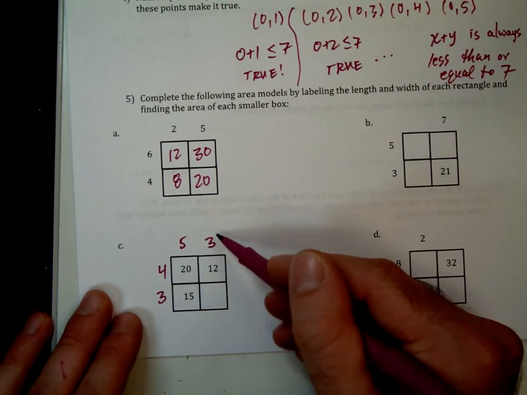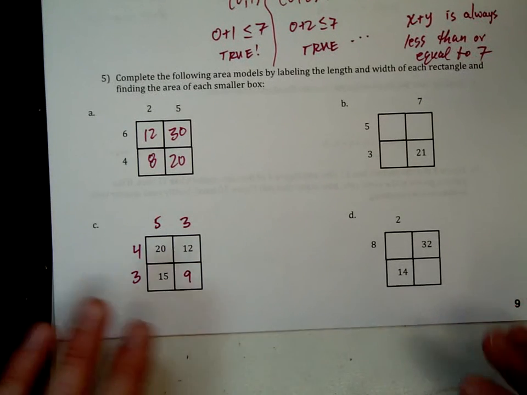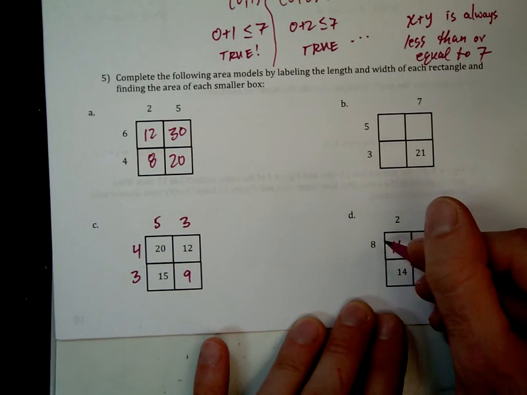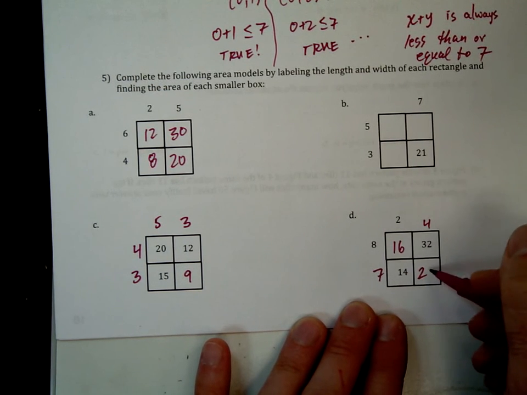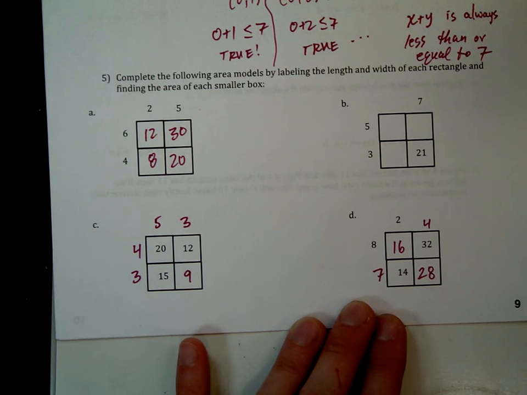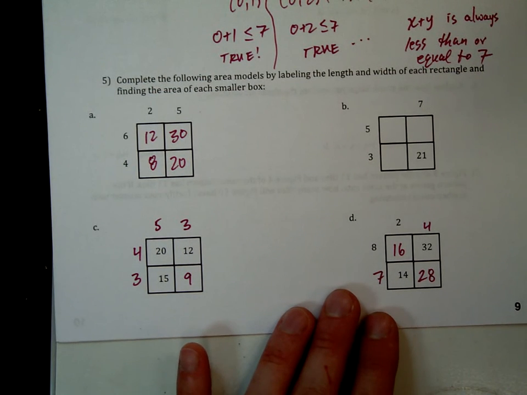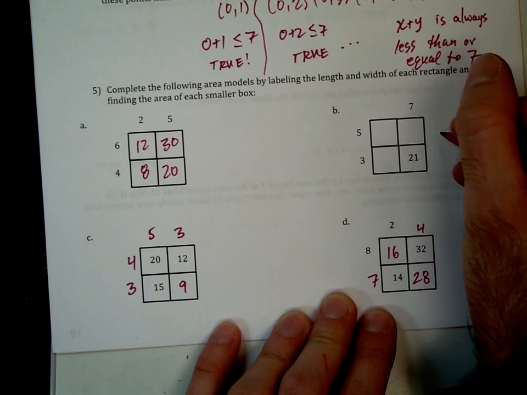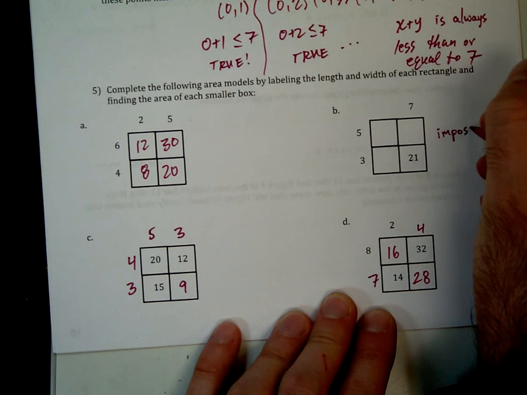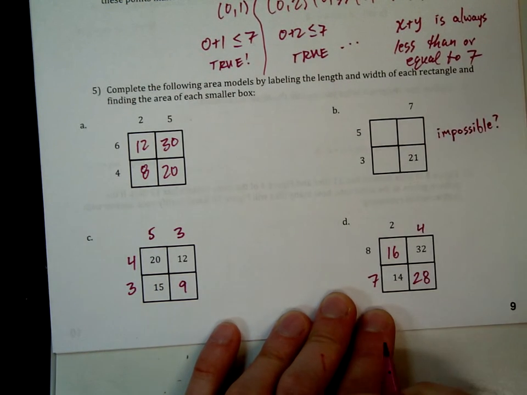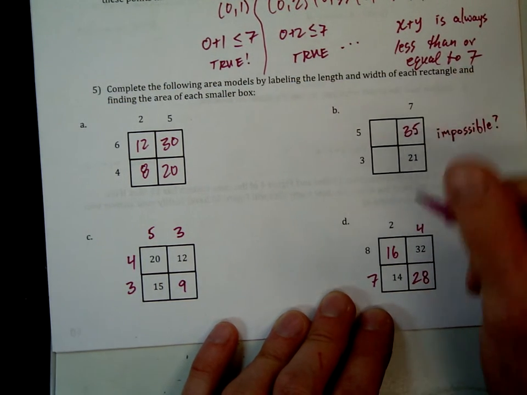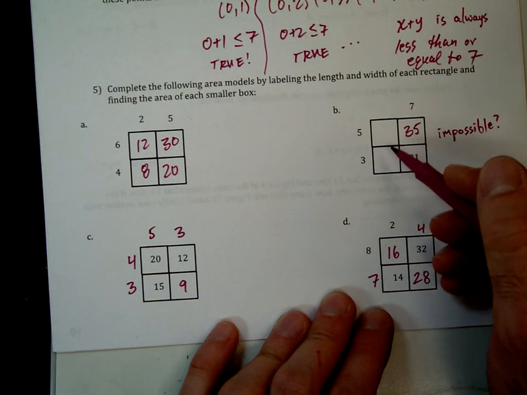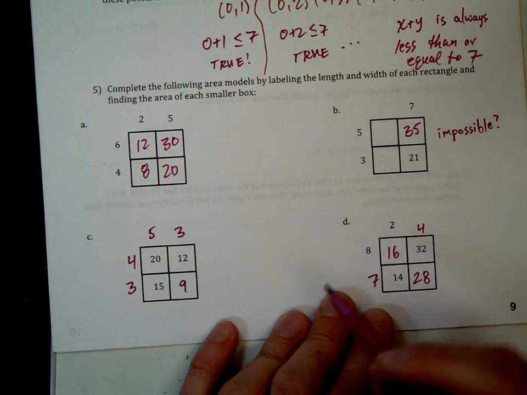3 times 3 is 9. Okay, 2 times 8 equals 16. 8 times 4 is 32. 2 times 7 is 14. 4 times 7 is 28. Was that fast? Yes. Take your time, go over it, but you have the answers to check it now. And B is impossible? You can do the right column. We can know that this is 35, because 7 times 5 is 35, but we don't have enough information here. We don't have the areas or the length, so we got nothing.